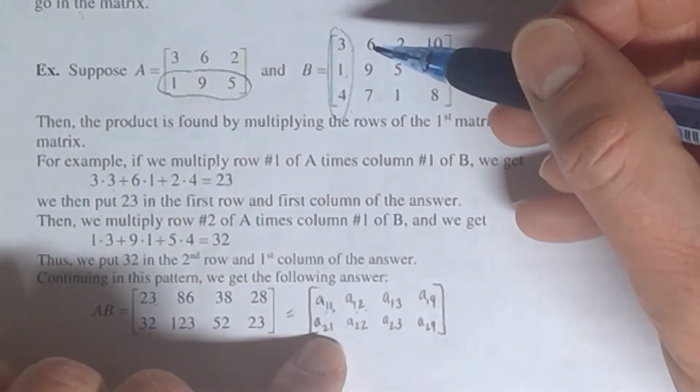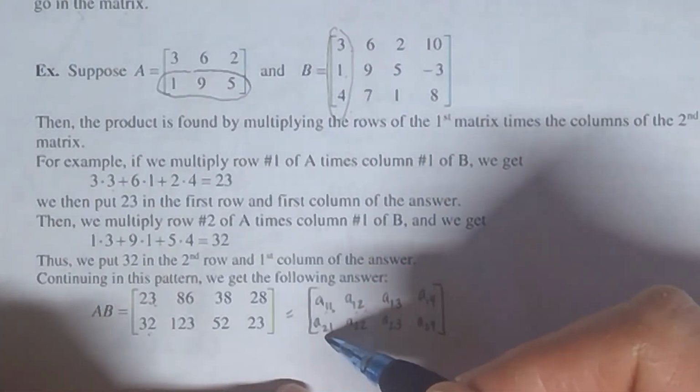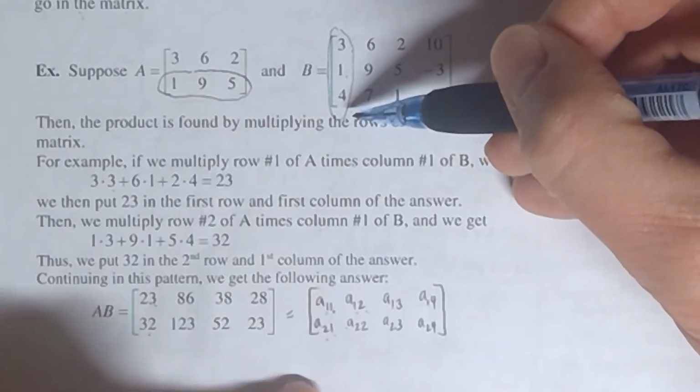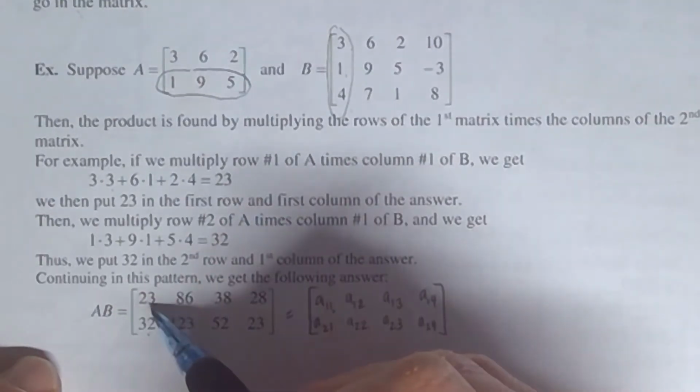The first number has to be row and the second one has to be column. So you take the second row from the first matrix and the first column from the second matrix, 2, 1. And you do exactly the same thing that I just did in the 23 number.